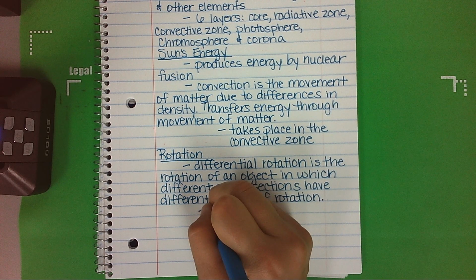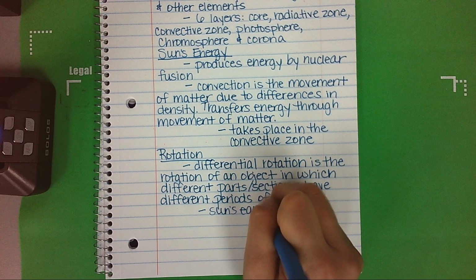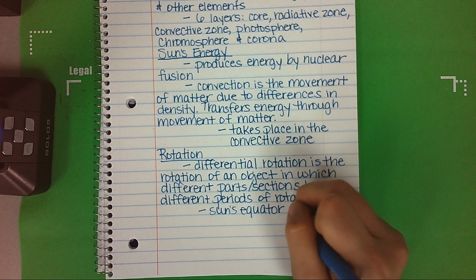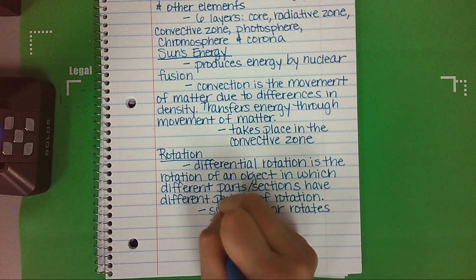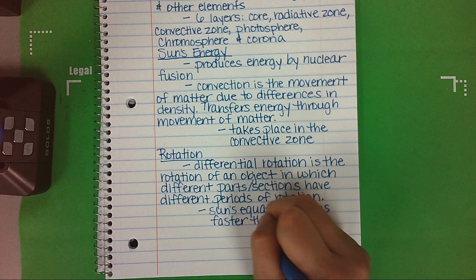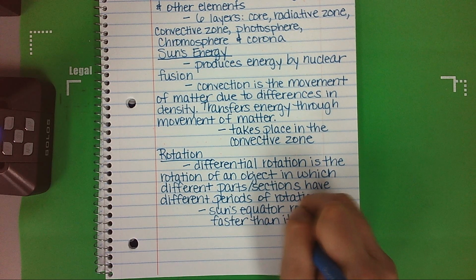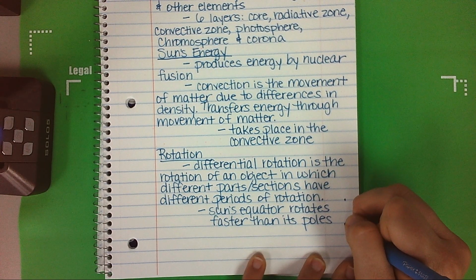So in this case, the sun's equator rotates faster than its poles. So can you imagine that? Okay, so the middle, alright, so you have a pole here, right?